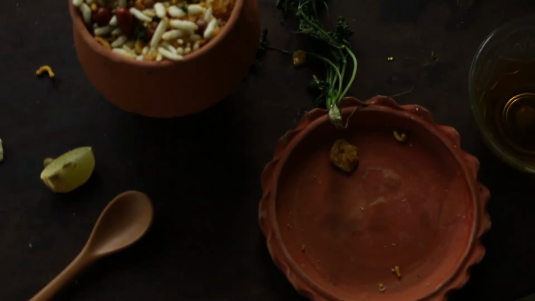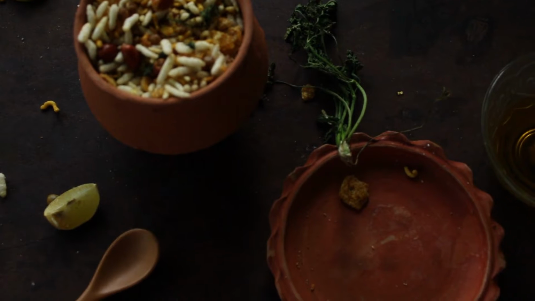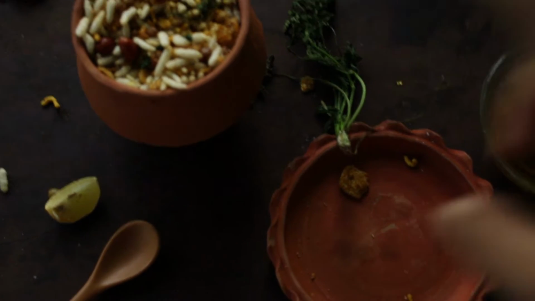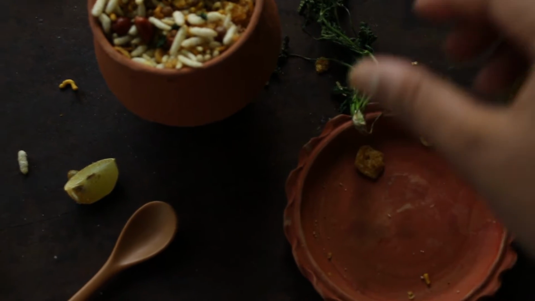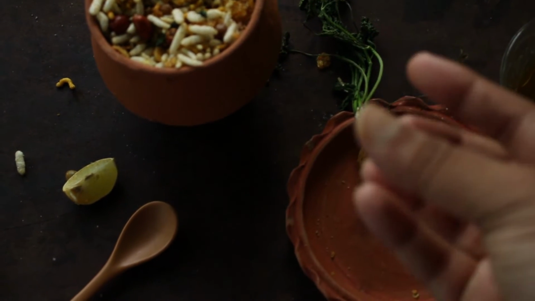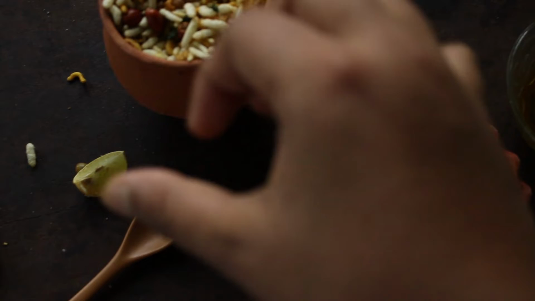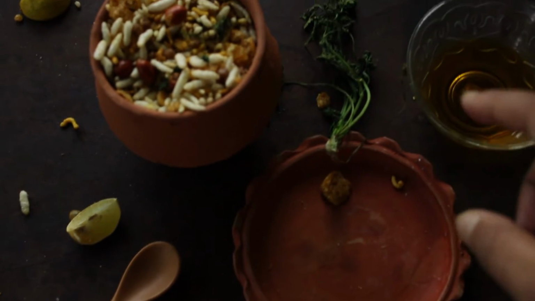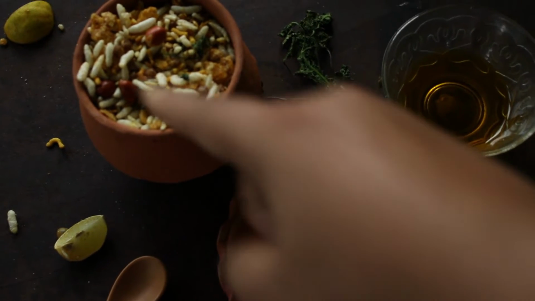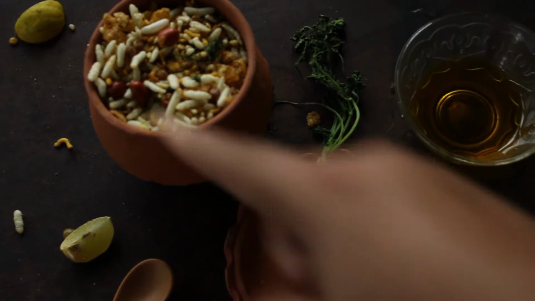Fantastic. So the hero of the shot is here, and you will add the ingredients: that particular leaf, that particular chanachur, that particular lemon, that oil. So add all this. See, it is making a zigzag way, right? So this is my composition.